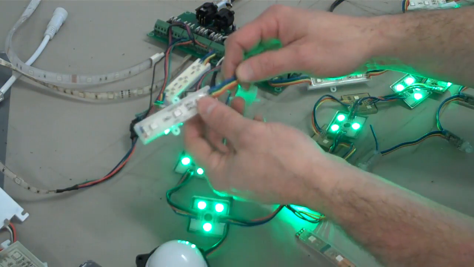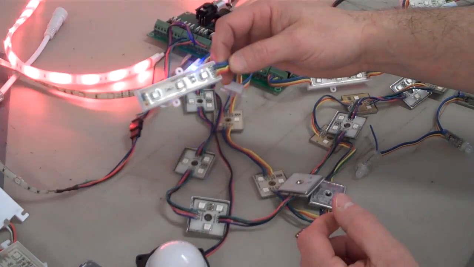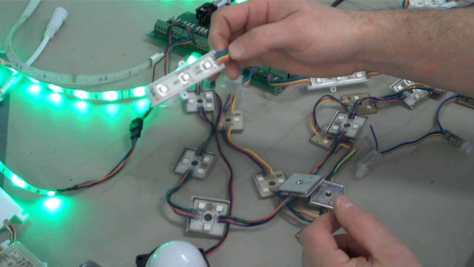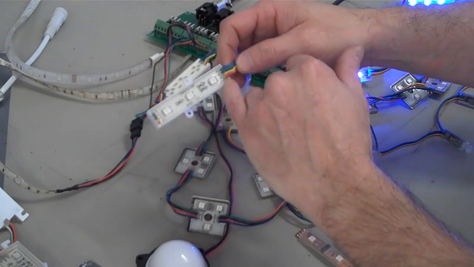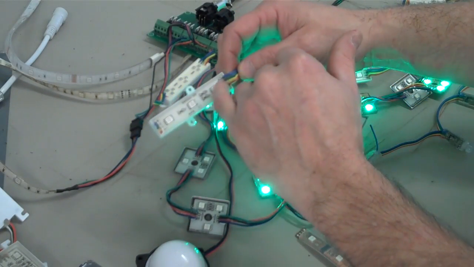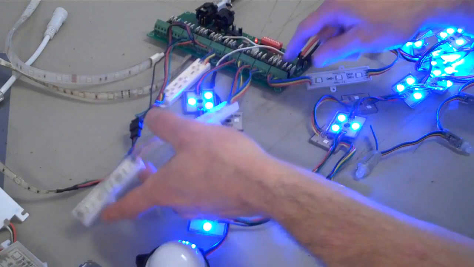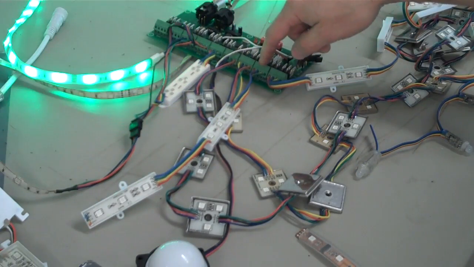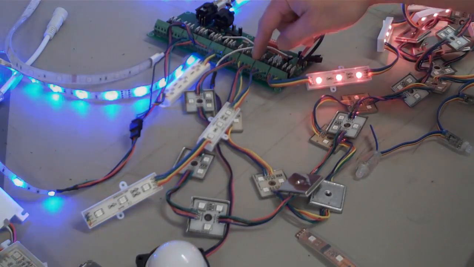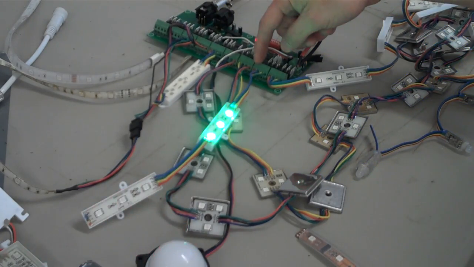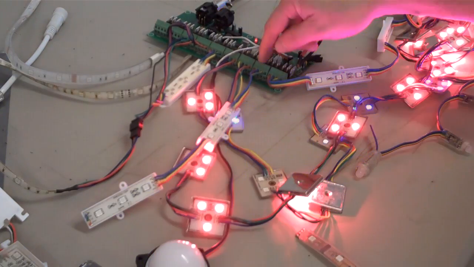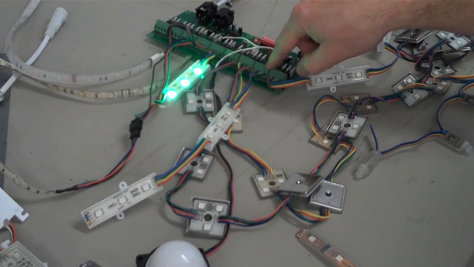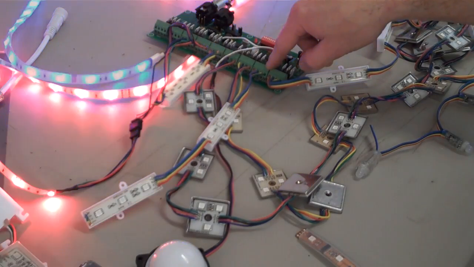Now, the most common type of basic RGB lighting is common anode. That means that there's one positive input and three negatives. Then on your controller, if it is RGB based, you'll have one connection for positive out, and then you'll have three negatives that control the individual colors.